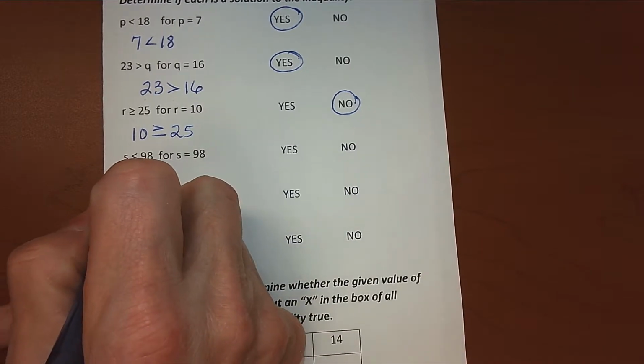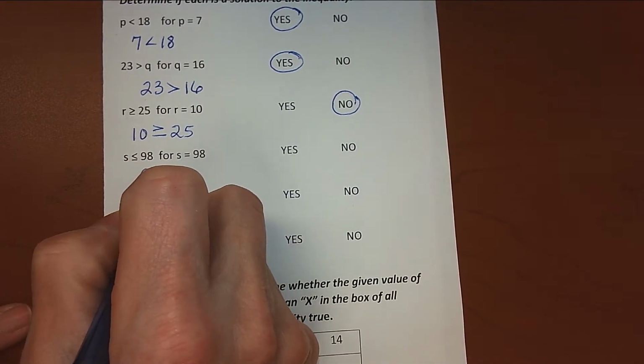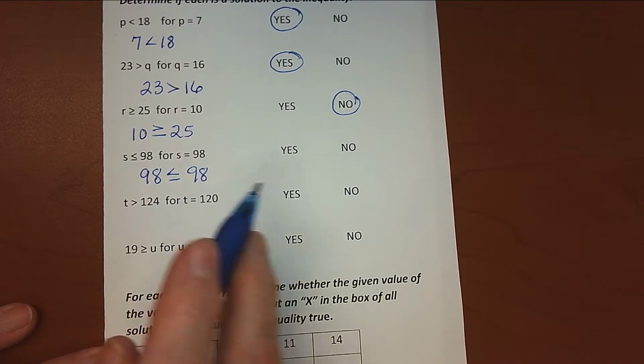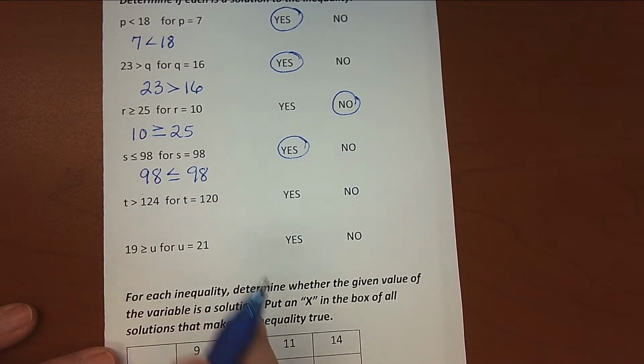And then we've got S is less than or equal to 98 for an S of 98. So we're going to substitute 98 in for our S, and we're asking ourselves, is 98 less than or equal to 98? Sure enough it is, because 98 and 98 are equal.